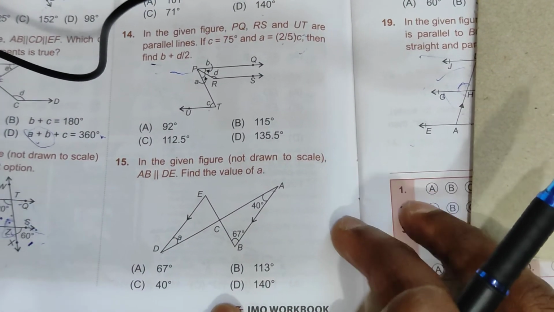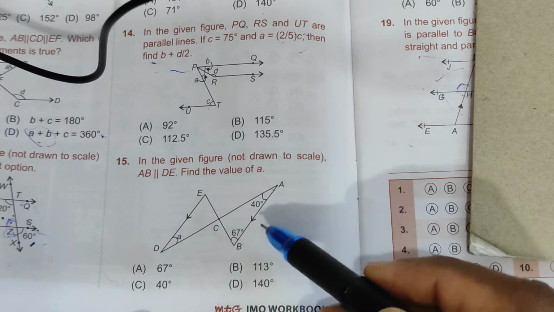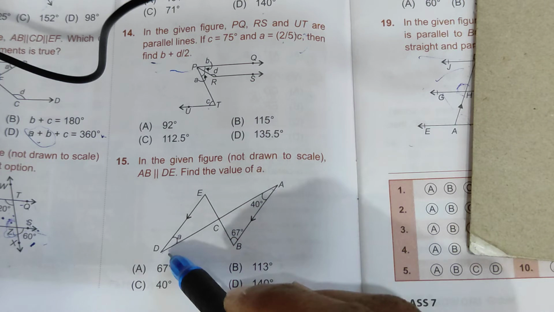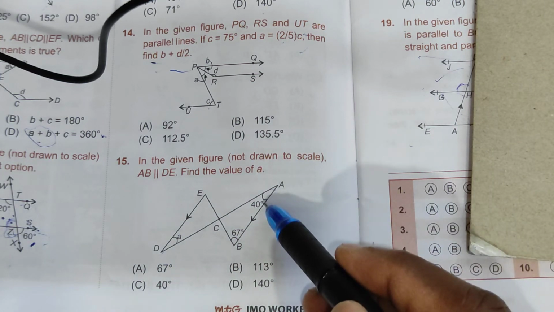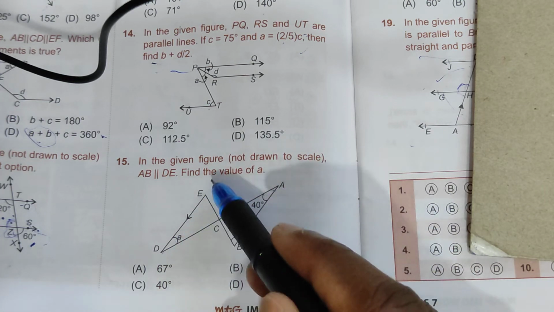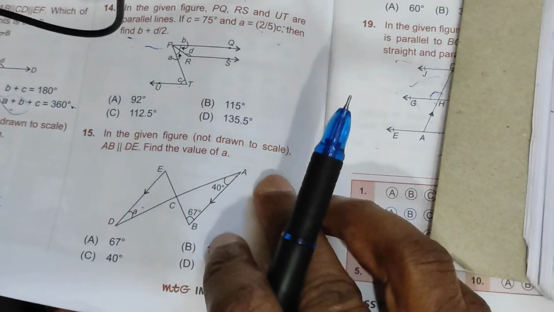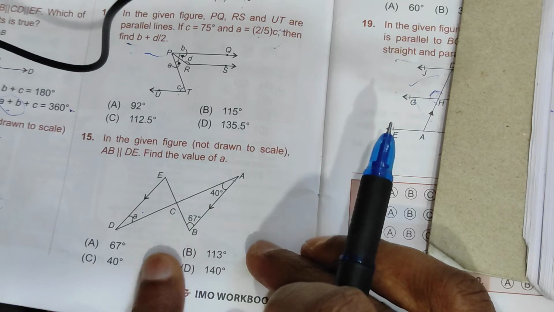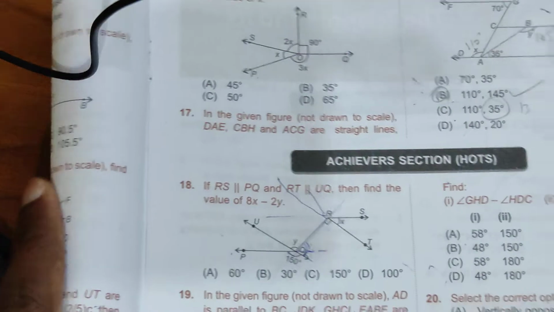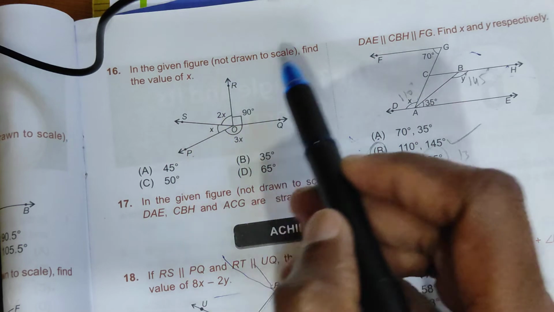Next question, 15th. In the given figure, not drawn to scale, find out the value of phi if AB and CD are parallel. If this is 40, if this is a straight line and these lines are also intersecting each other, this is 40, this must be 40, simple rule. As they have given too many angles here, 67 is also given, don't confuse too much. This is 40, this must be 40, because these are two straight lines, this works only if they are straight lines.